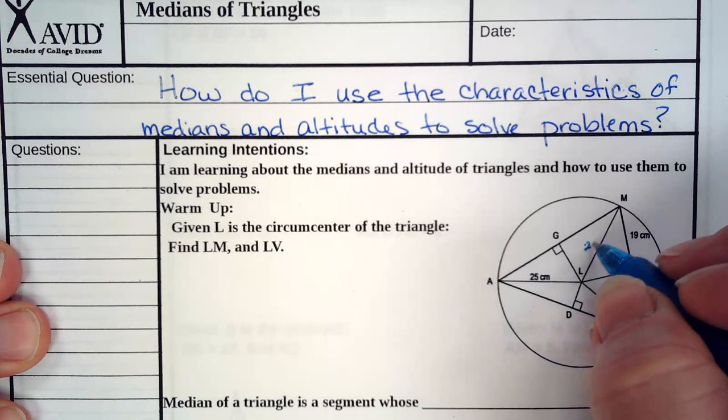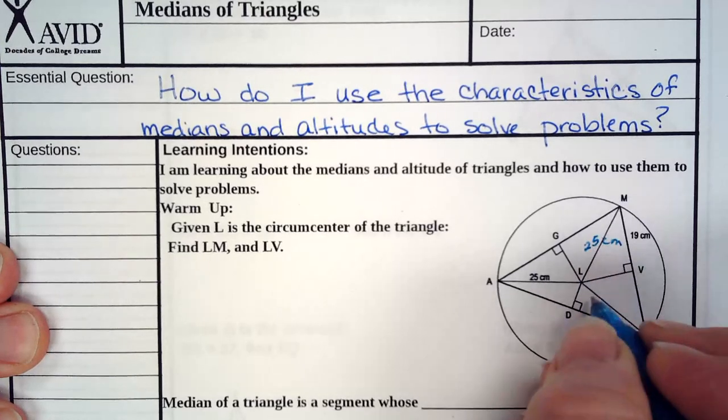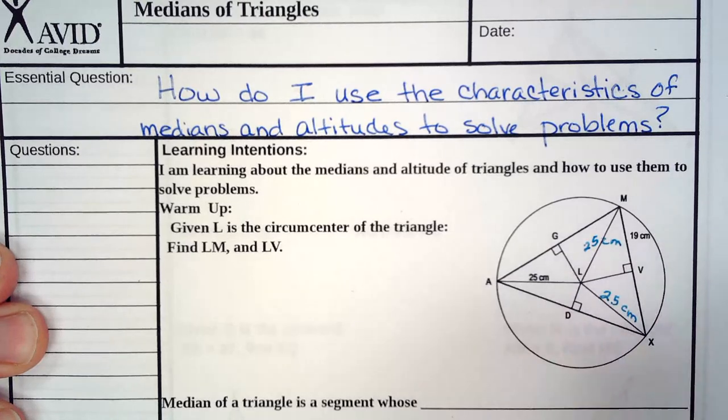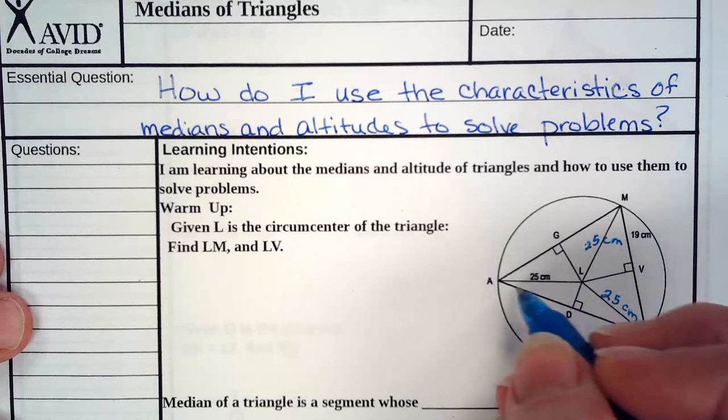This one has to be 25 centimeters, and this one also has to be 25 centimeters. Okay, what kind of triangle do I have? A right triangle, so we can use the Pythagorean theorem.